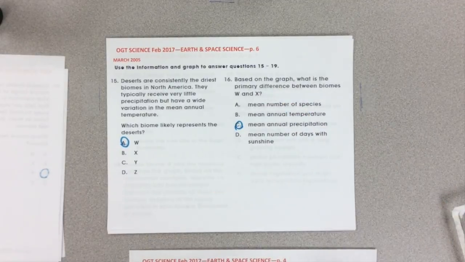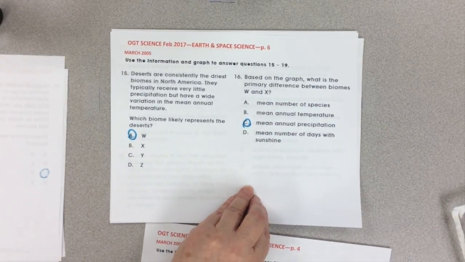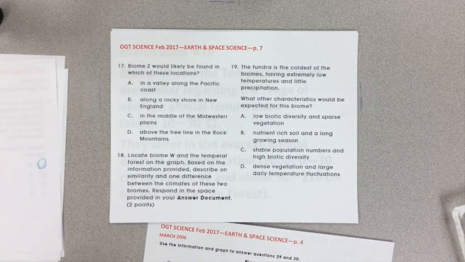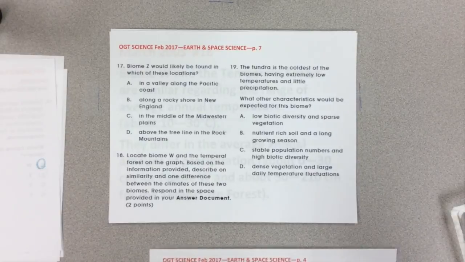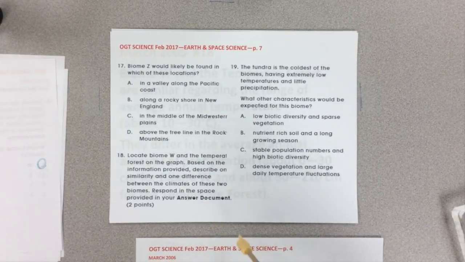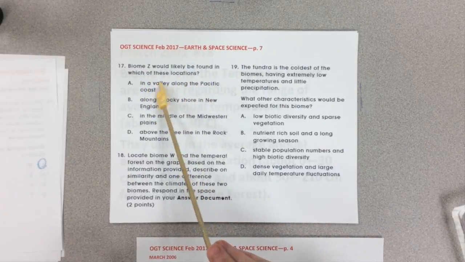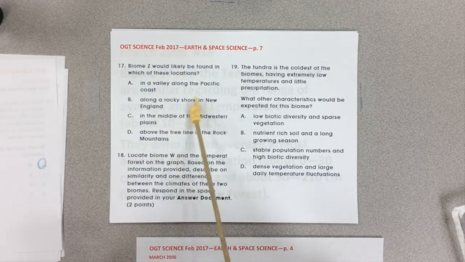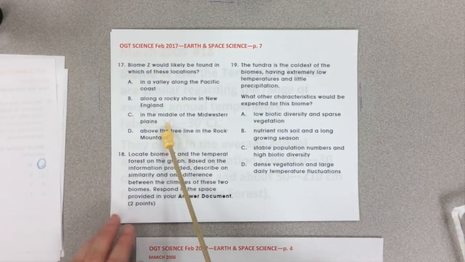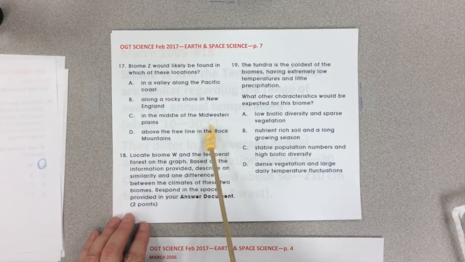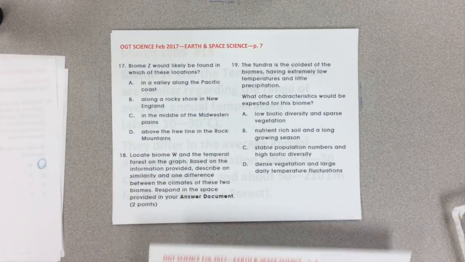So again, a lot of this is not only about the climates of these biomes, but about reading the chart. Number 17, still the same picture. This same picture was used on a couple of different years, so that's why there are so many questions about this. Biome Z would likely be found in which of these locations? In a valley along the Pacific coast, along a rocky shore in New England, in the middle of the Midwestern plains, or above the tree line in the Rocky Mountains.